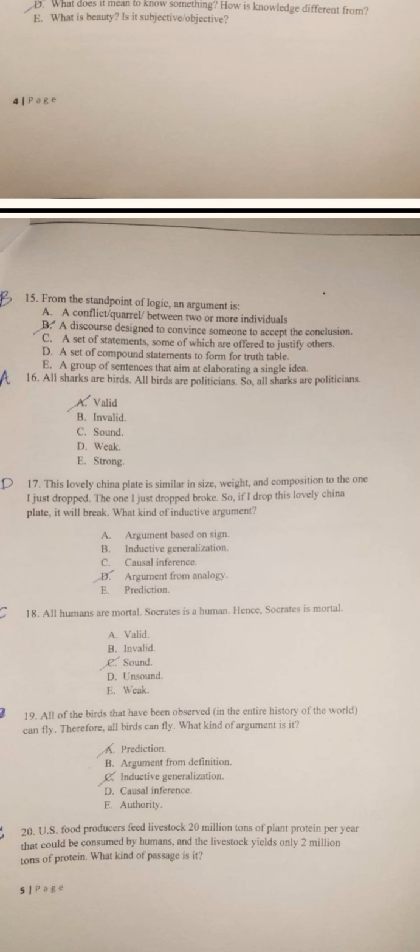The correct answer is E. Okay, a group of sentences that aim at elaborating a single idea. Because in logic there are always one or more premises, and those groups of sentences indicate the premise, and a single idea indicates the conclusion.